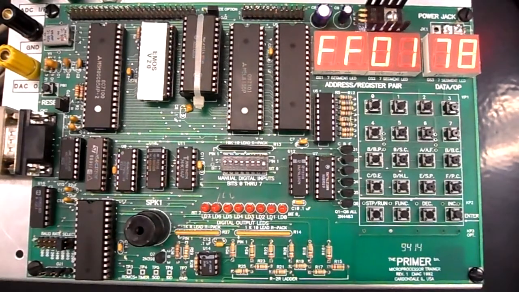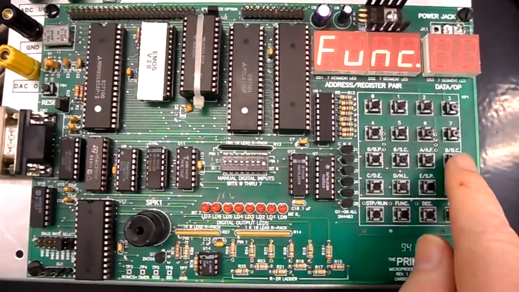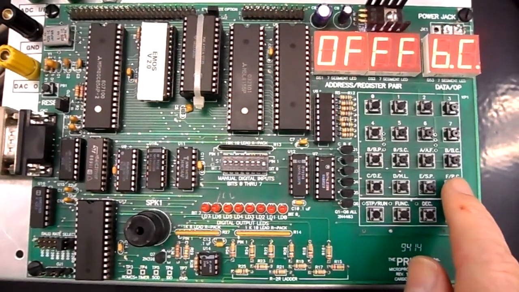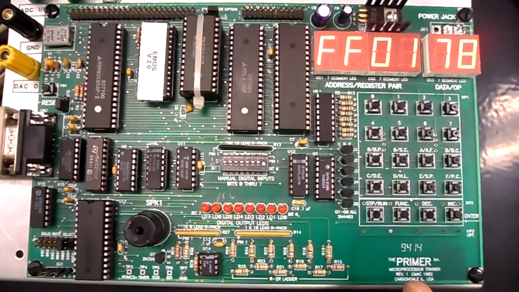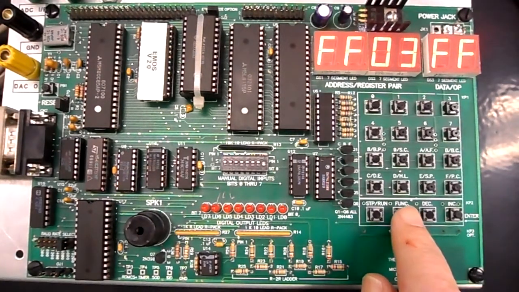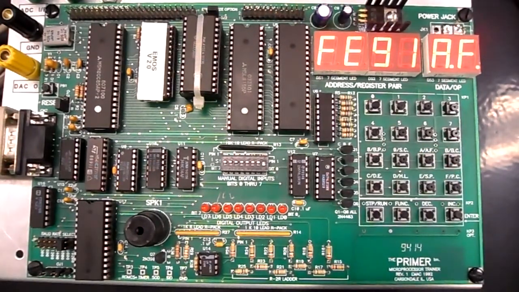That brings us back to FF01, pressing function B, and you'll notice the BC register pair was cleared when I hit the reset button. We're to load in FFFF, press enter, and then we're to press function run. And now I want to check the A and flag registers, so we press function A. And we can see that the result is FE, but the flag register is now 91. So we need to decode the flag register.